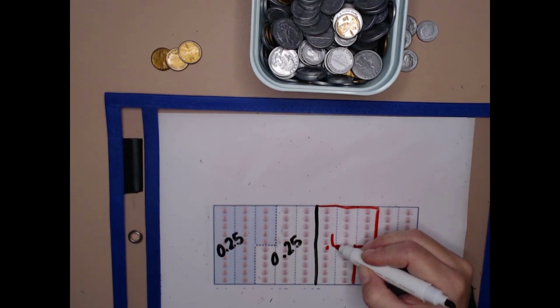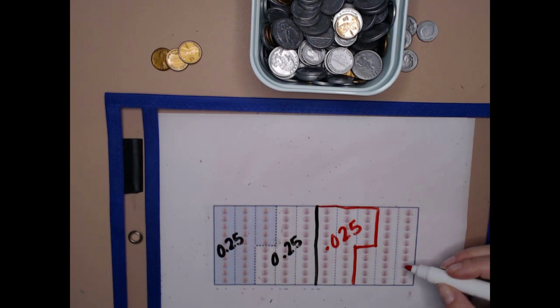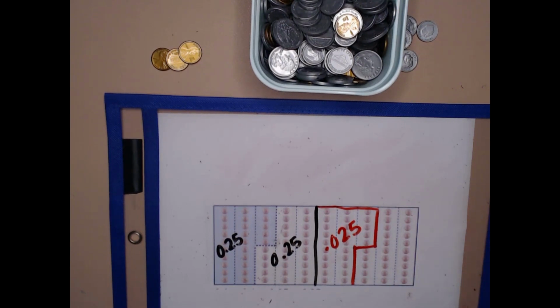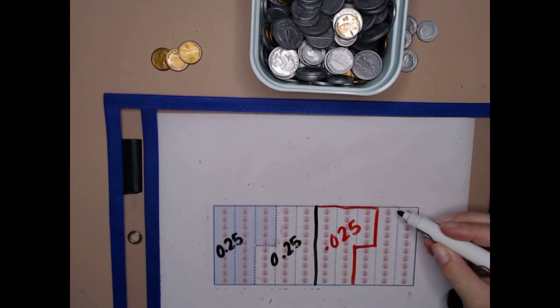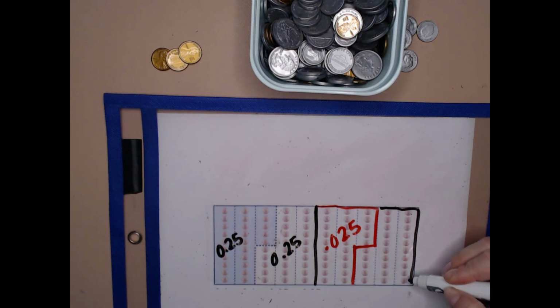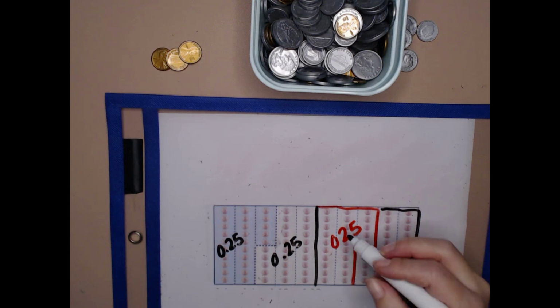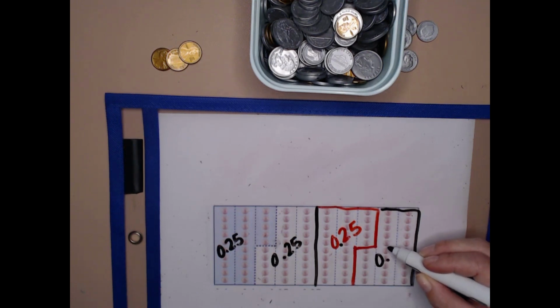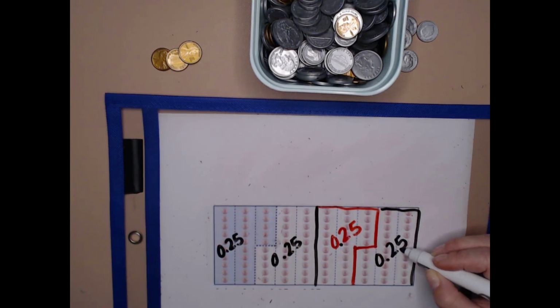I now have 25 hundredths. And if I were to label this, 10, 20, 1, 2, 3, 4, 5, I would have, let's fix that one, 0 and 25 hundredths.